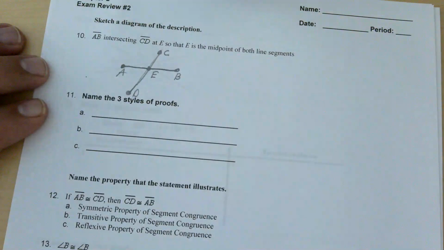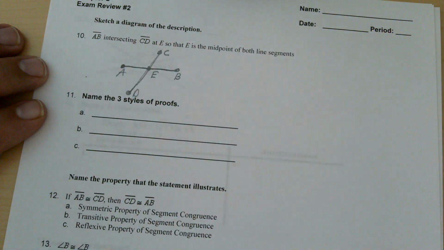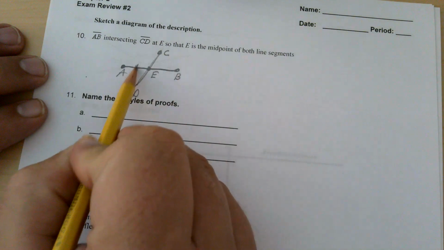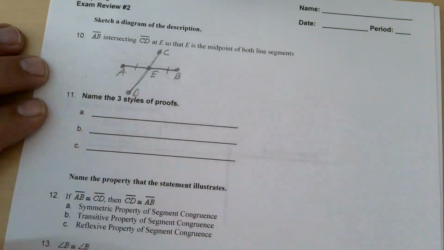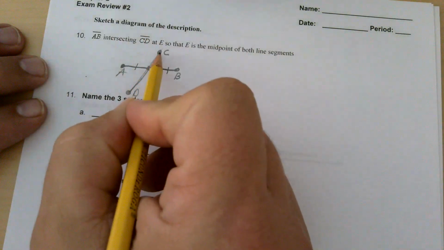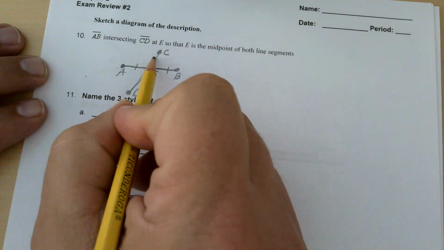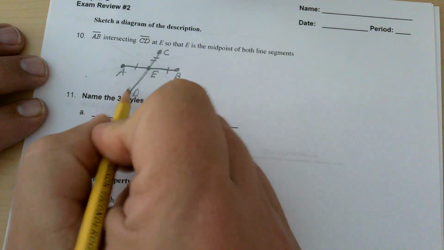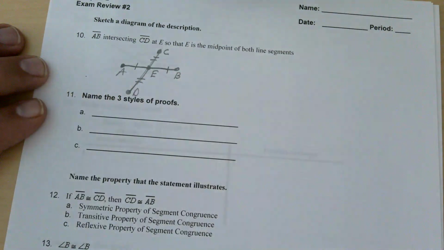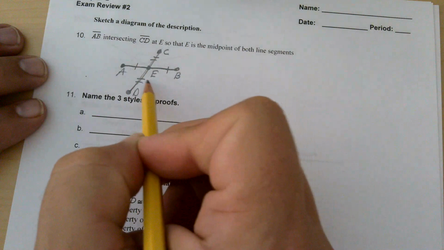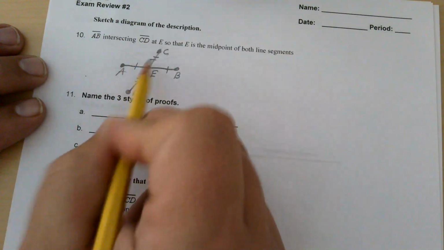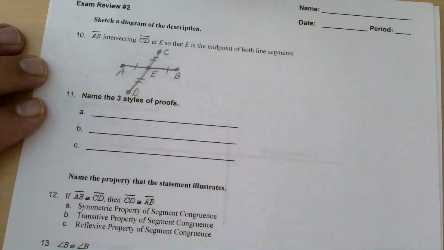But you need to show the tick marks. You need to show that this E is the midpoint of AB, which means AE is congruent, the same length as EB. And it's also the midpoint of segment CD, which means the distance from C to E is the same as from E to D. It looks like it's not drawn to scale, but by showing these tick marks, it's letting someone know that these two segments are congruent and these two segments are congruent.